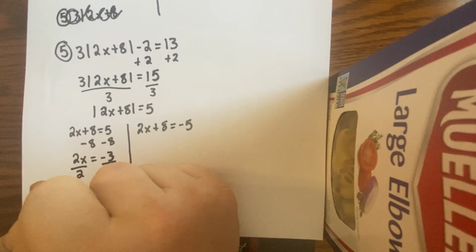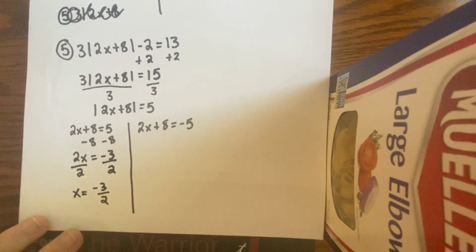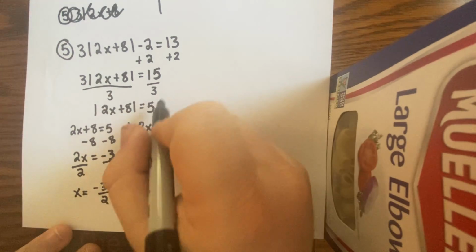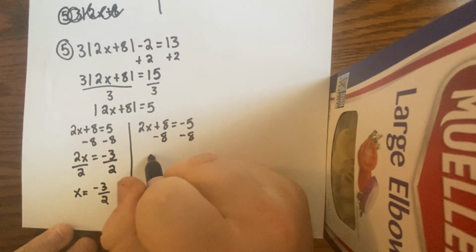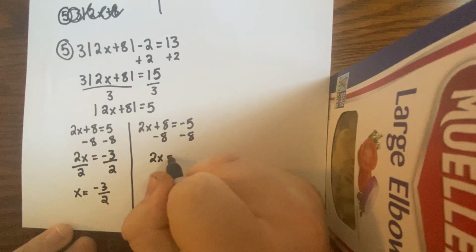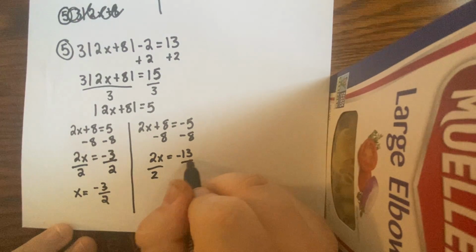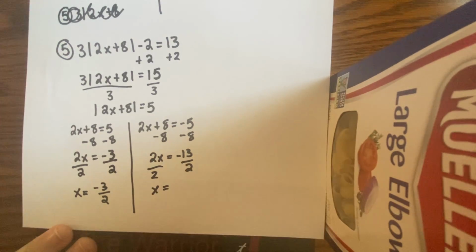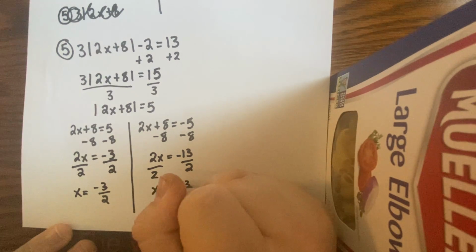So we just leave it as negative 3 over 2, and that's okay. You can have a fraction as an answer. 2x plus 8 equals negative 5. We subtract 8 from both sides, and we get 2x equals negative 13. We divide both sides by 2, and we get x equals, well, negative 13 over 2 doesn't simplify, so it's negative 13 over 2.